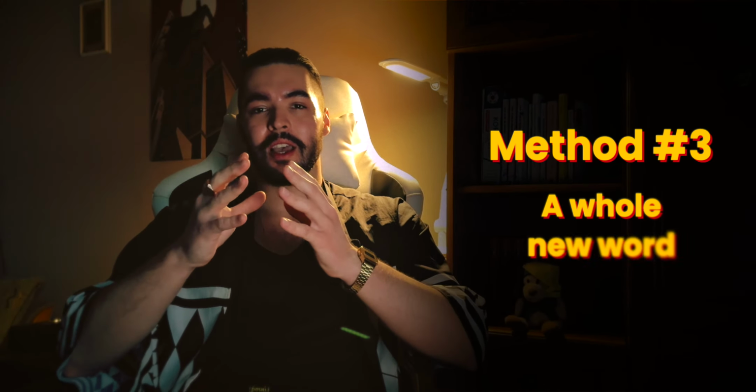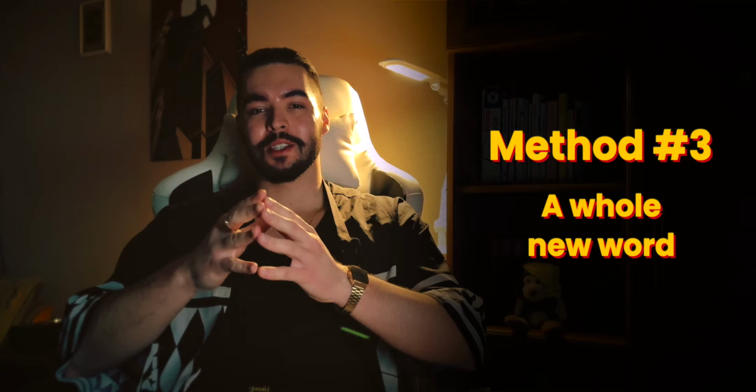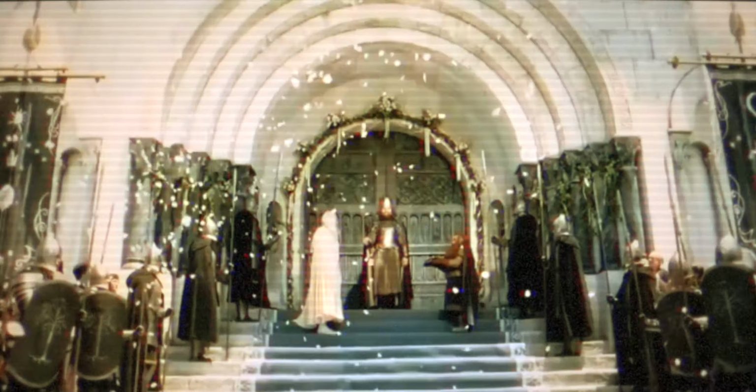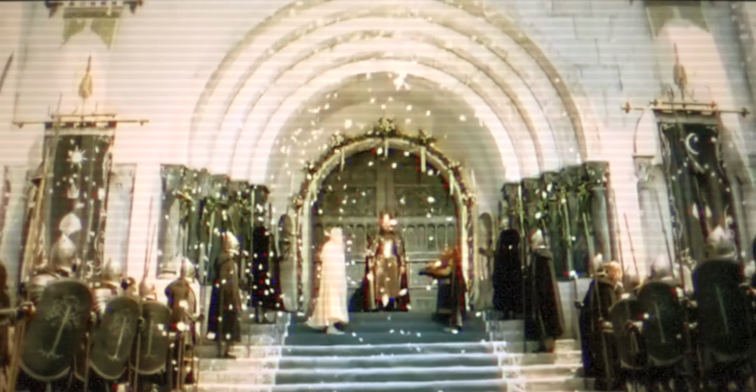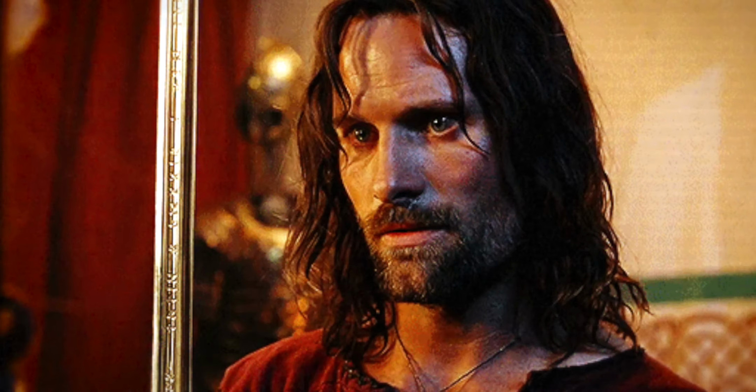And strategy number 3, the most difficult one, but also the most satisfying one, is just creating a whole new word based on the meaning of your real name. So that's how Professor Tolkien basically always created names of characters within the Legendarium. For example, Aragorn means revered king. So the name itself spoils the whole character arc basically of Aragorn. You know, it predicts his future.